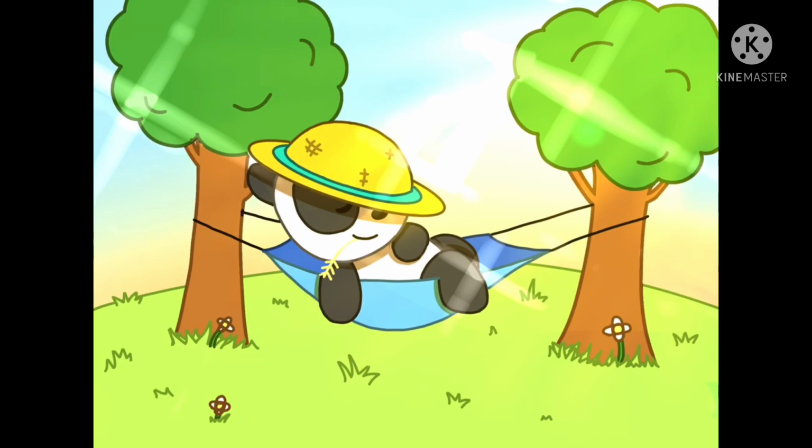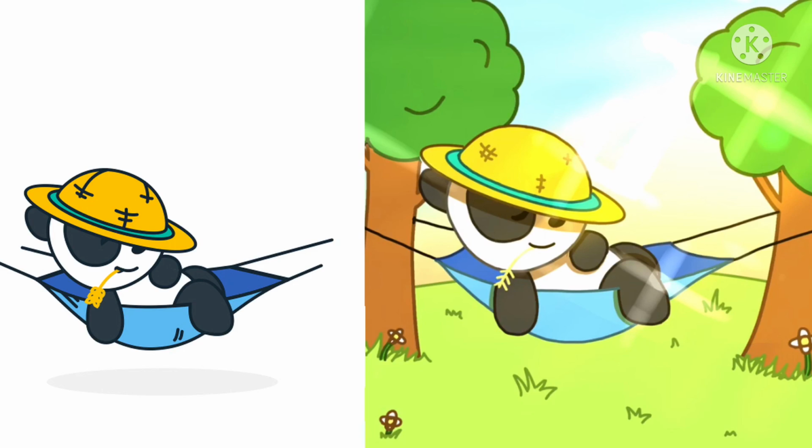Thanks for watching. Here's a side-by-side comparison of the original Canvas Panda versus my drawing, and I really like the way it turned out, and I think it looks really calming.